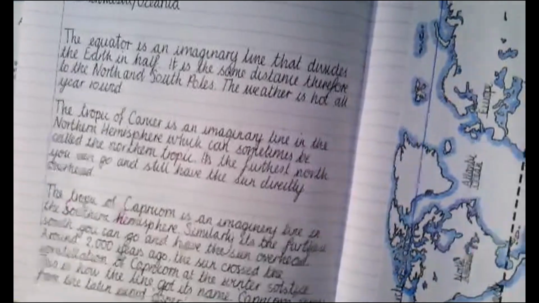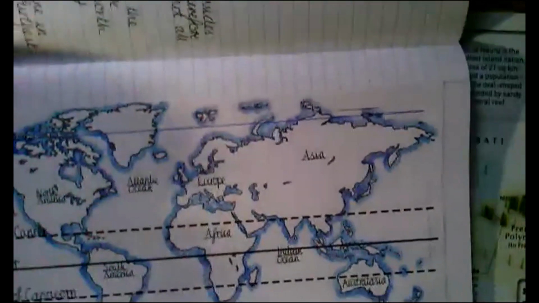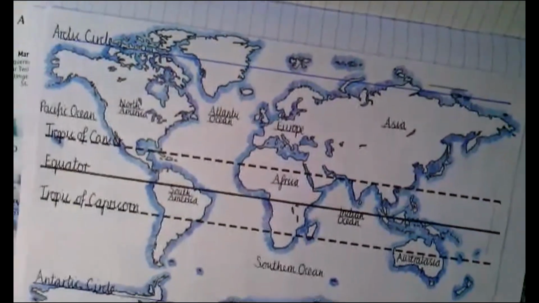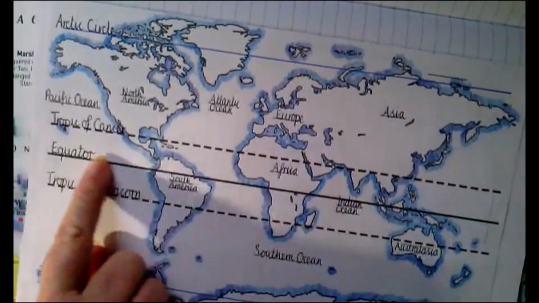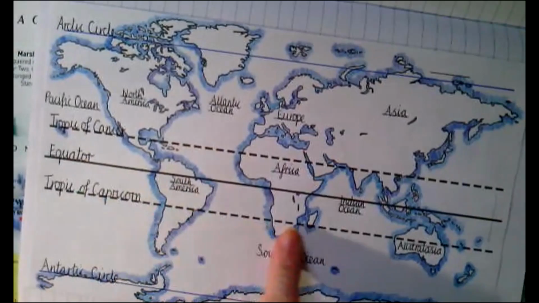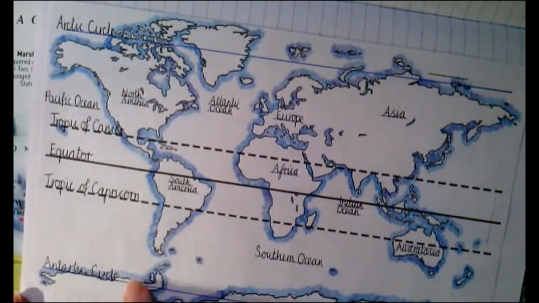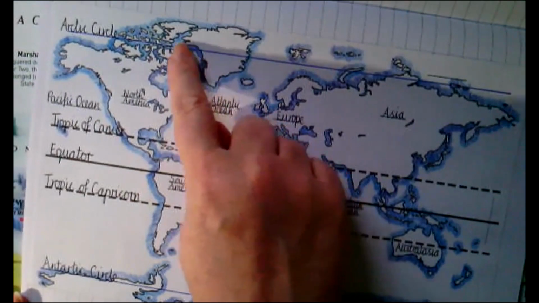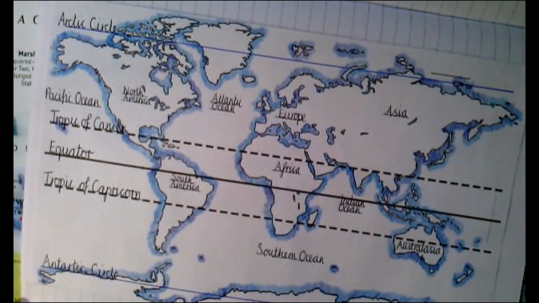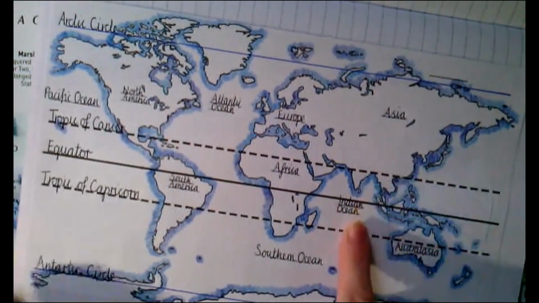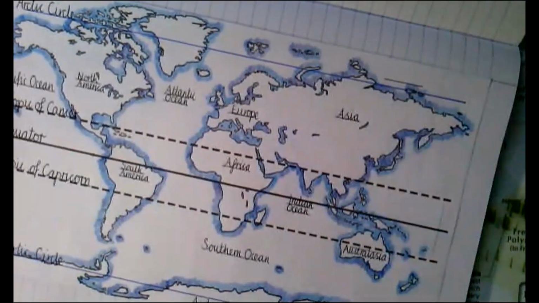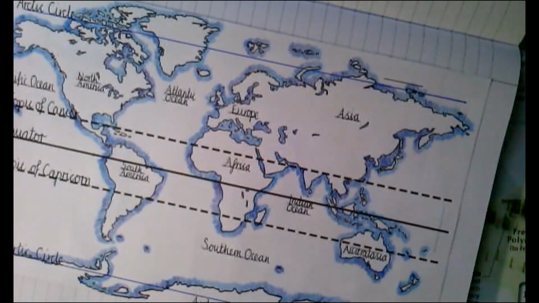They're all imaginary lines, and you had a little go at drawing them on your map. Here's my version. We've got the equator going through the middle, then the Tropic of Cancer at the top, the Tropic of Capricorn at the bottom. We also had the Arctic Circle at the top and the Antarctic Circle at the bottom. We're going to be mainly focusing on this area, Australasia. Let me go back to sharing my screen.